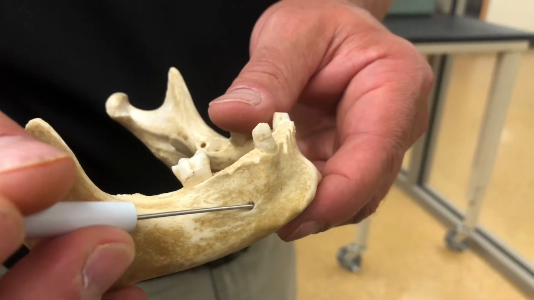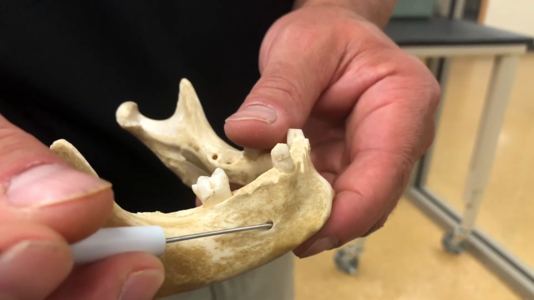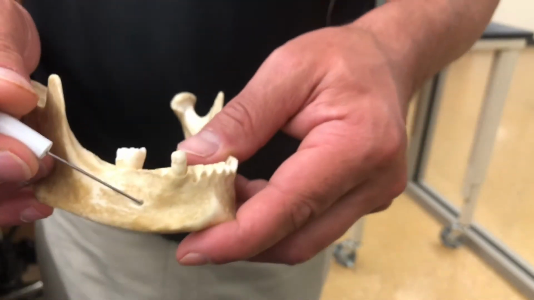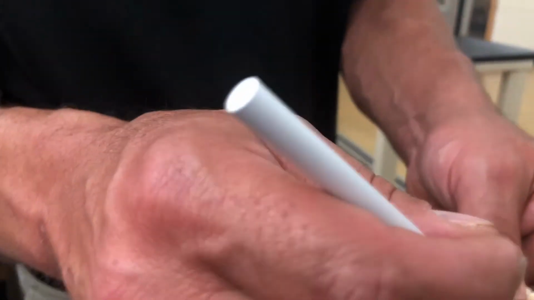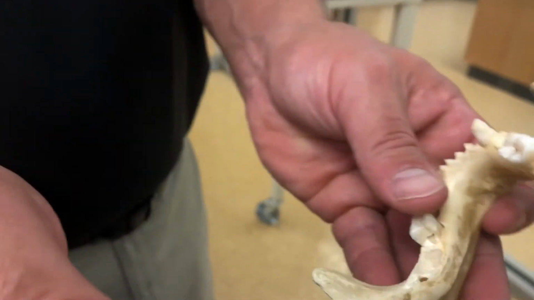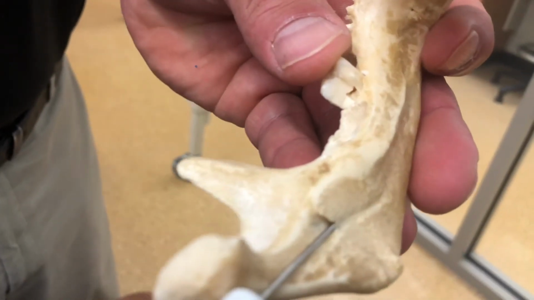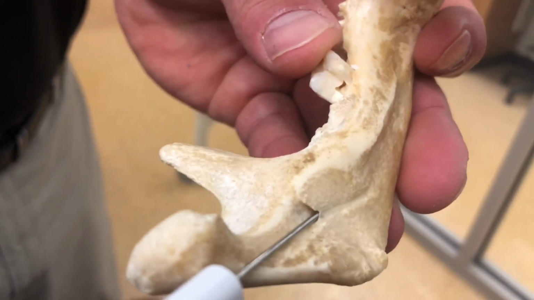Right here. And then the mandibular foramen is going to be found on the medial side of the ramus. So if I come right here, we slide the probe in right through there. There is the mandibular foramen.